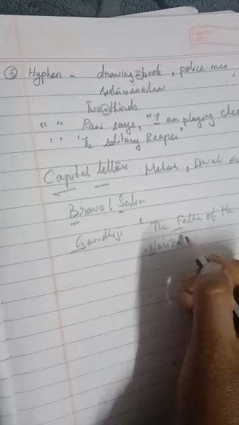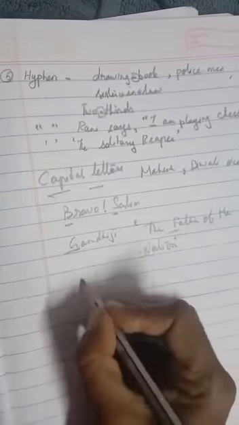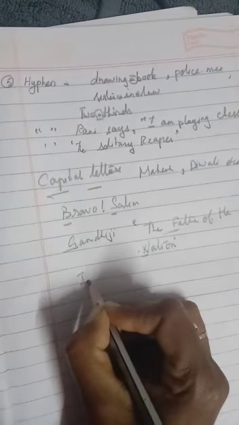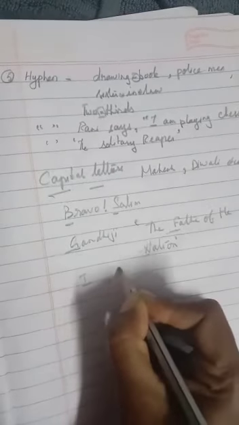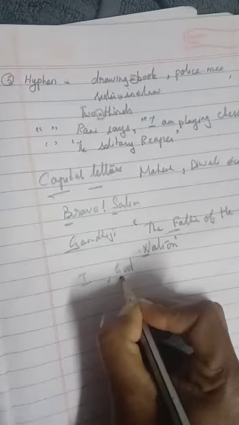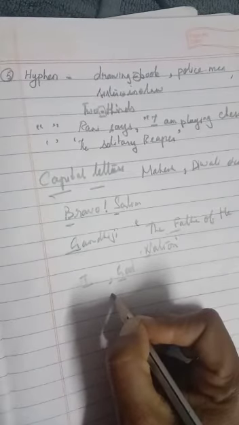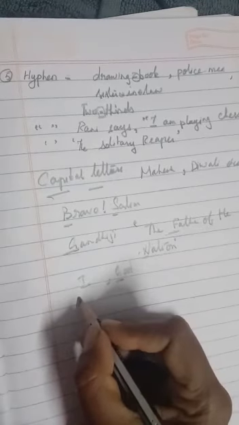It is used for titles and degrees and it is also used for the pronoun I. Whenever we are using the pronoun I, it should be in capital. Next is for nouns referring to God. Whenever we are referring to God, we have to use a capital letter. Then at the beginning of each line of poetry. Whenever we are writing any poetry, we have to start with capital letters.